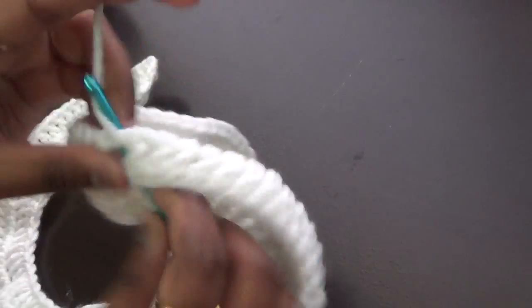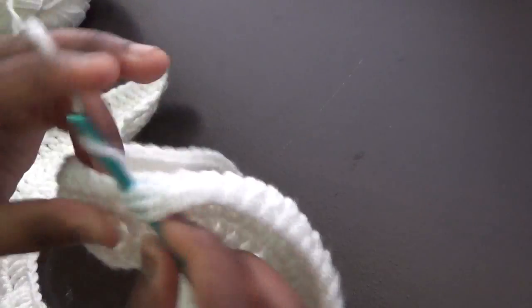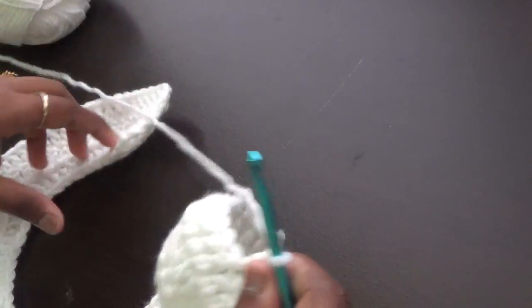After 12 stitches do an increase. This is what we will be continuing the whole row.